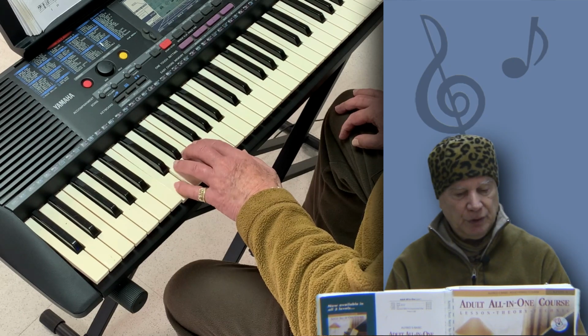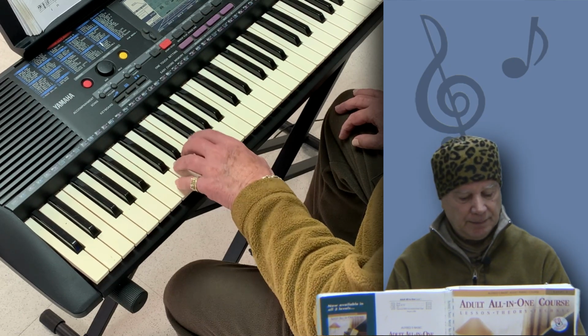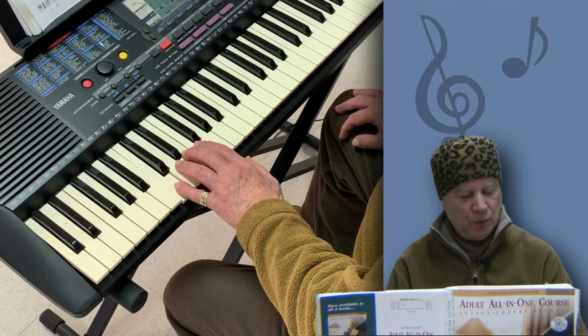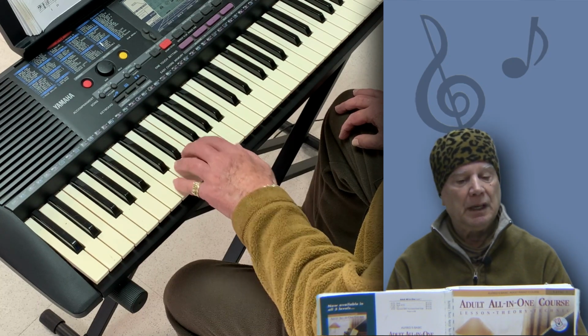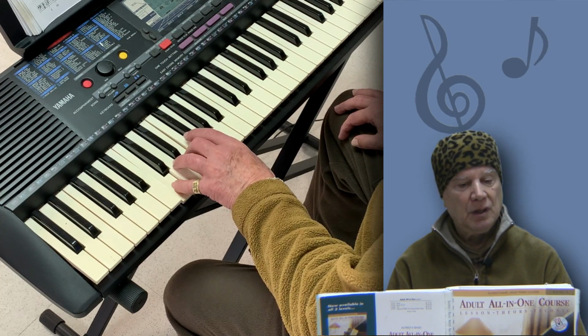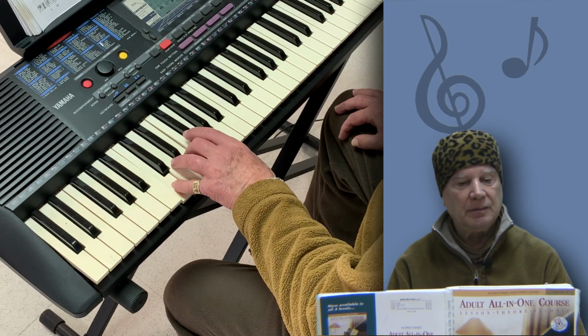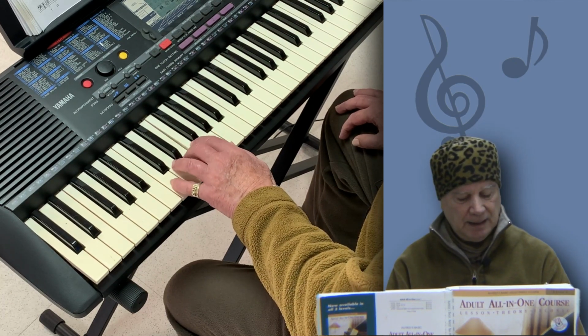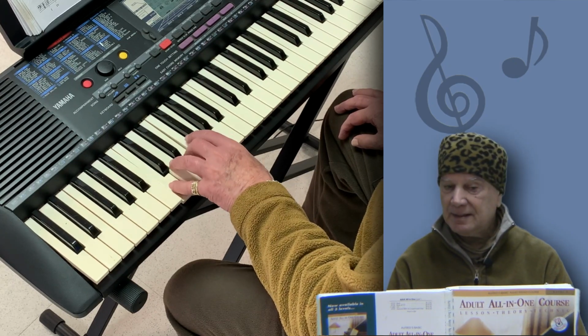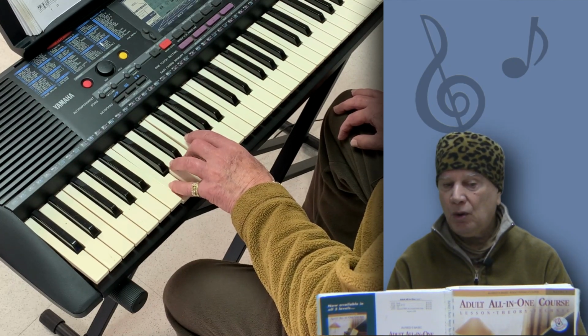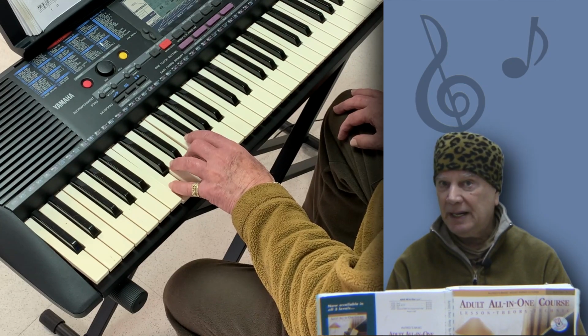So Roman numeral 1 begins with 1, right? So that's your first triad, your first chord, your first triad. So that's C, E, G, that's a C major chord or a C major triad, right?